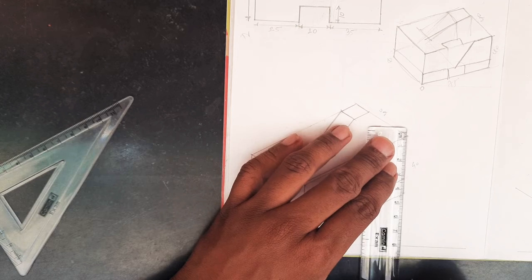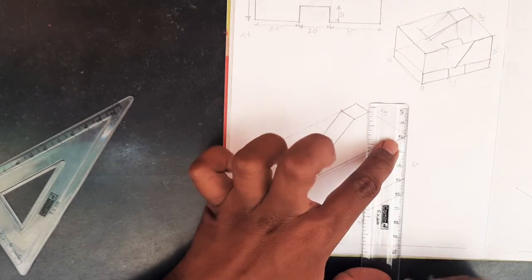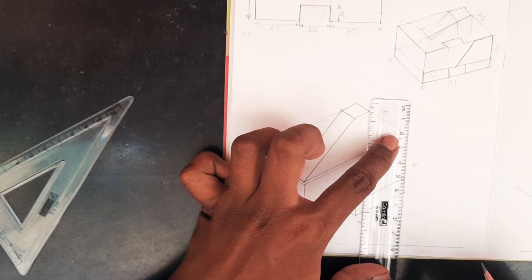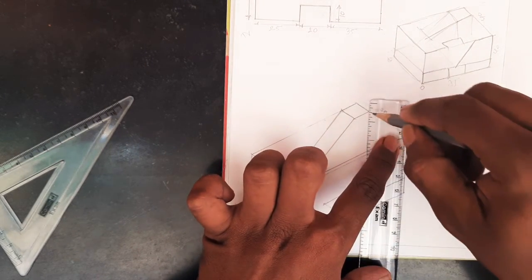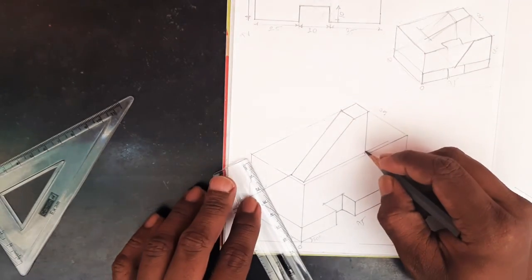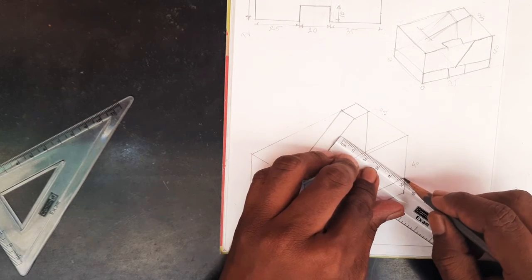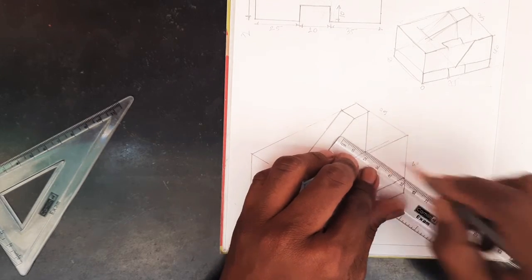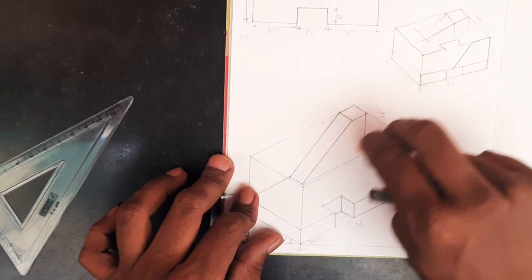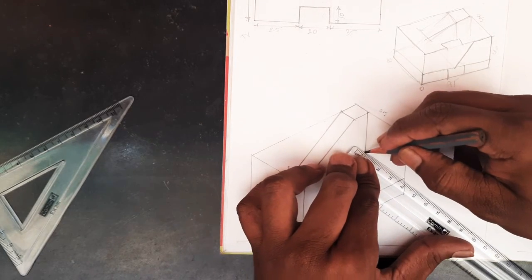Draw the parallel line through this point, through this point. So this will intersect this point, join this one. Okay, so this diagram is over.